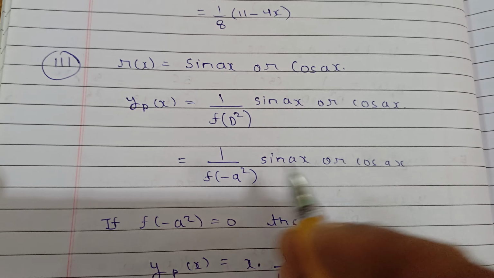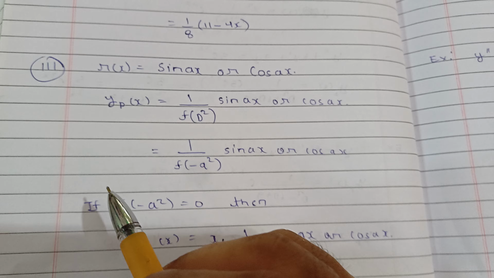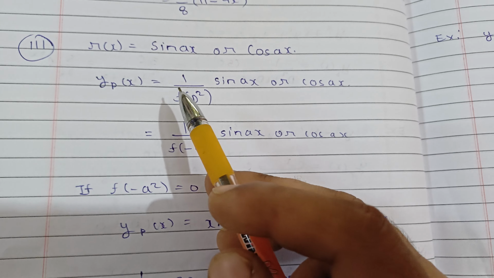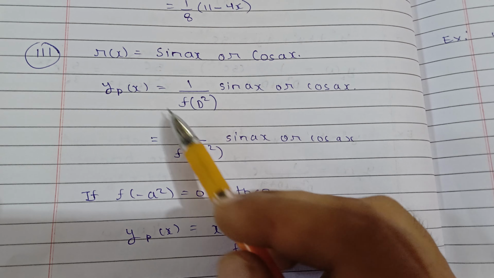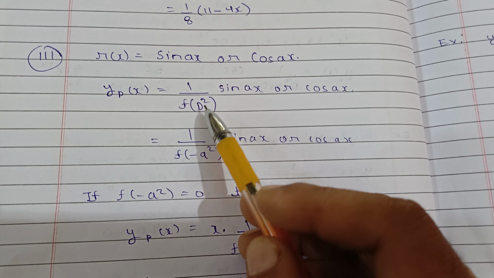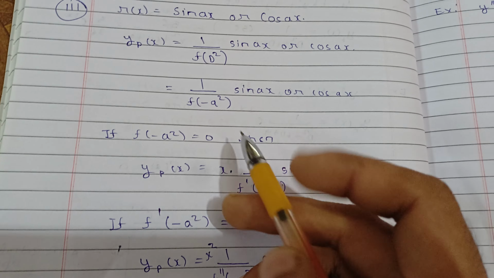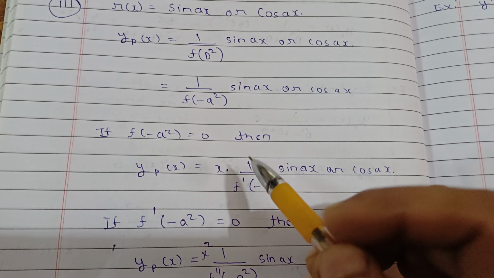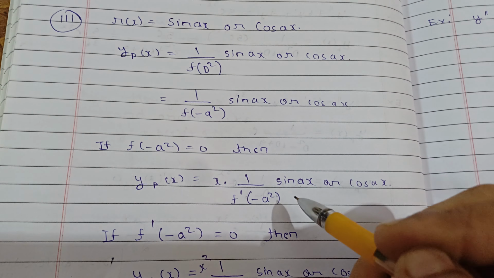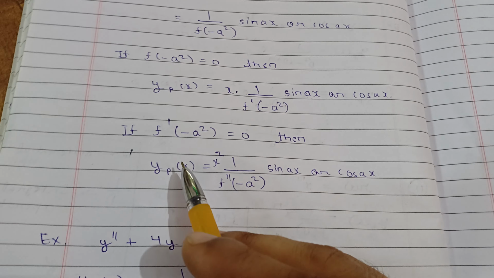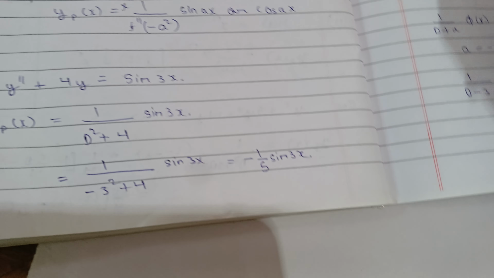Now see the third kind. If you have sin ax or cos ax in the place of R(x), then what will be your solution? The solution will be 1 upon f(D square) sin ax. Means if you are getting something like this form, it can be sin x or cos x, then just replace D square with minus a square. So that will be your solution. If f of minus a square came out to be 0, then take the first order derivative of this form and then place minus a square in the place of D square in f. And if this again came out to be 0, then do the same thing, x square then f double dash, until you get a non-zero number in the denominator.